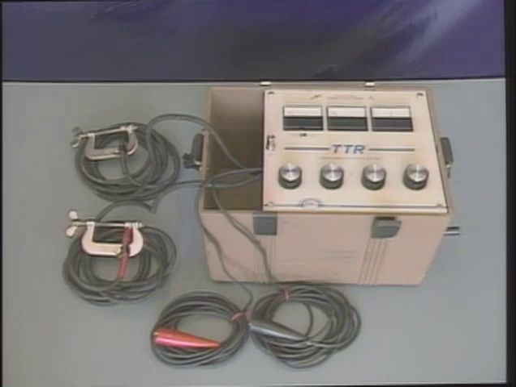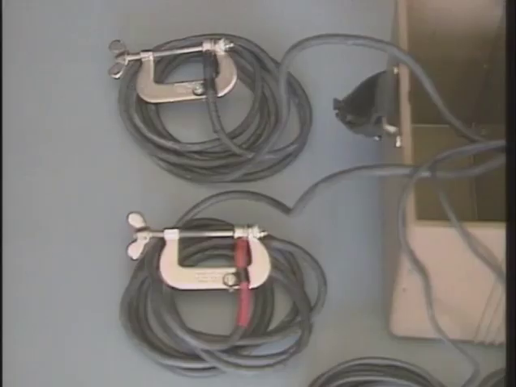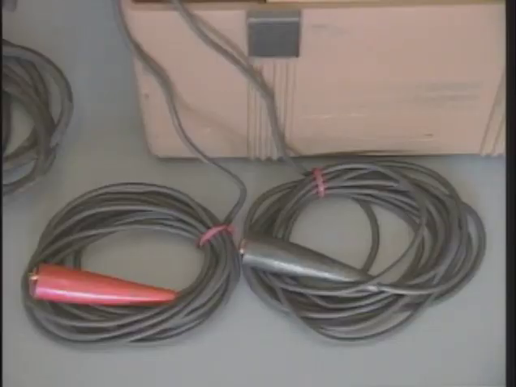As indicated earlier in the illustration, a turns ratio test set typically comes with 4 test leads. The 2 leads with clamps are the exciting leads. These leads are connected to the low voltage windings of the power transformer. The test voltage is applied through these leads to the low voltage windings of the power transformer and the reference transformer. The 2 leads with clips are the high voltage leads. They're connected to the high voltage windings of the 2 transformers.